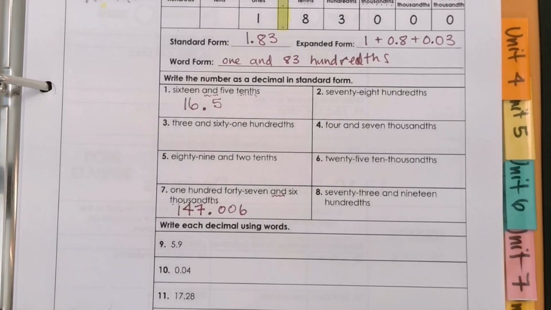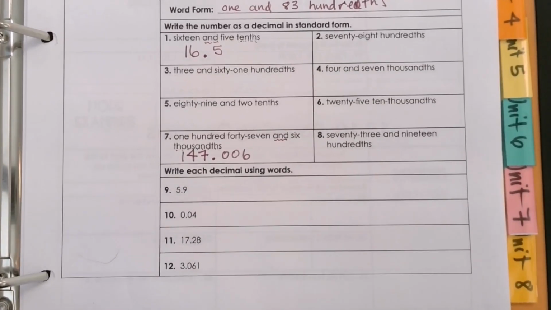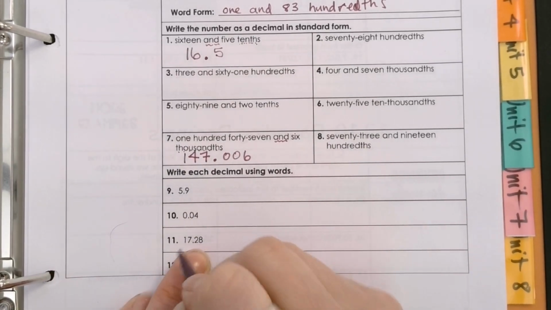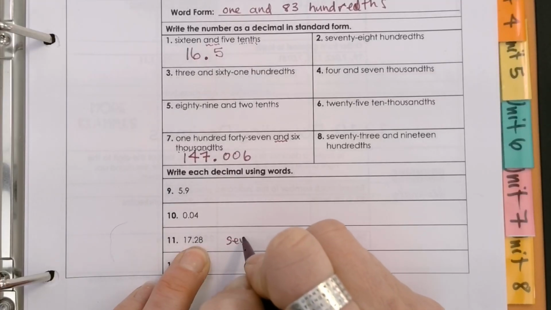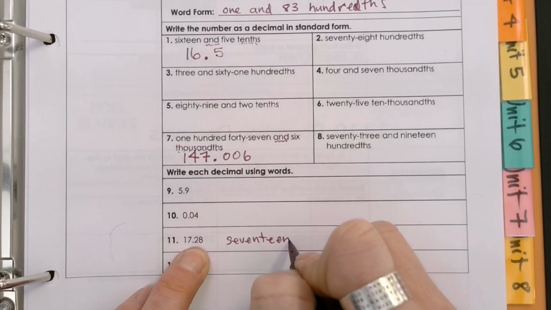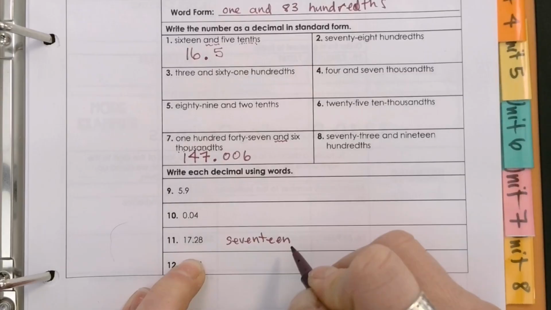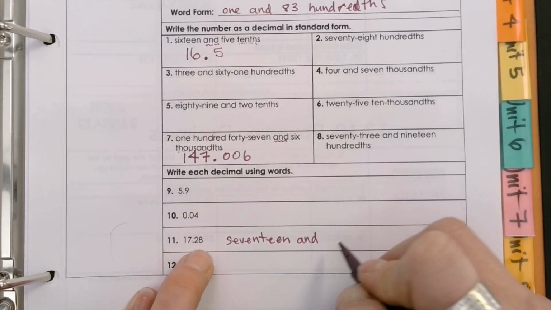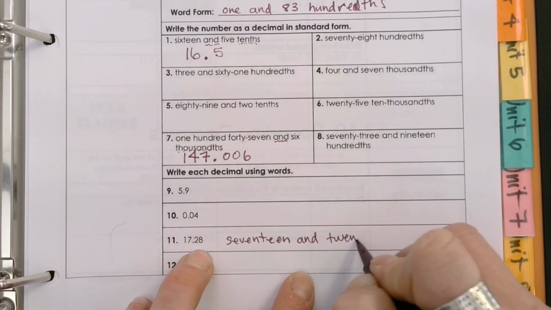All right. And next we're going to write a couple numbers in words. Let's say this one, 17 is that number, 17. The decimal is and. Then we're going to write 28.